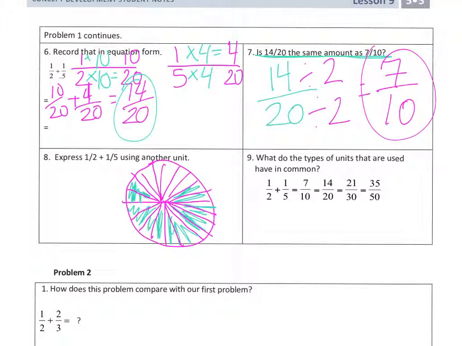So that's 14/20. 14 out of the 20 pieces. Is that the exact same value as the 7/10? Yes, we just divided them into smaller pieces, so we would have to have more of them to get the same amount of pizza. So 7/10 and 14/20 mean the same thing. They're different ways of expressing the same fraction.